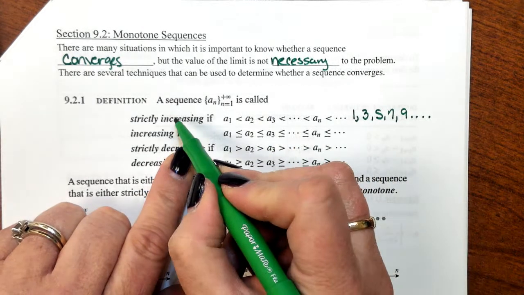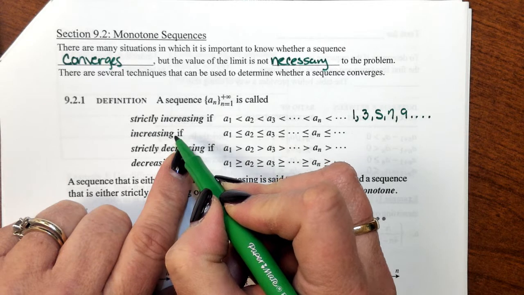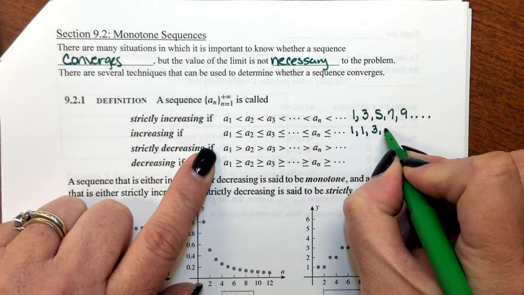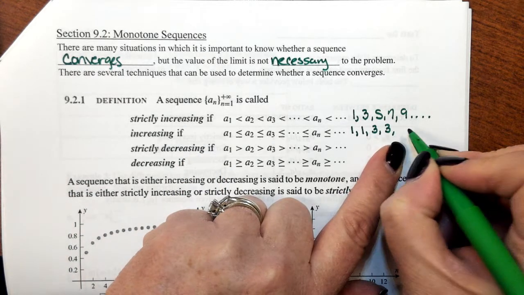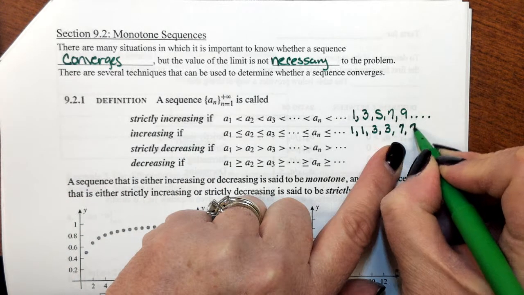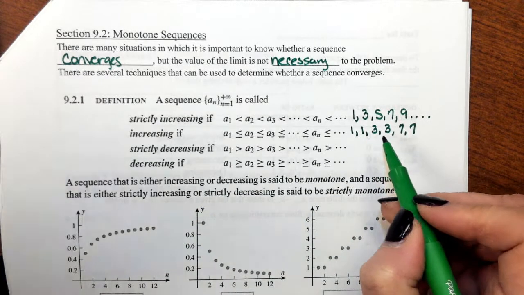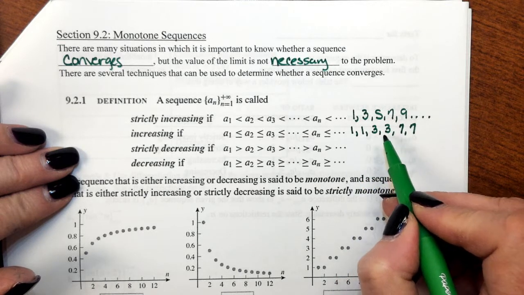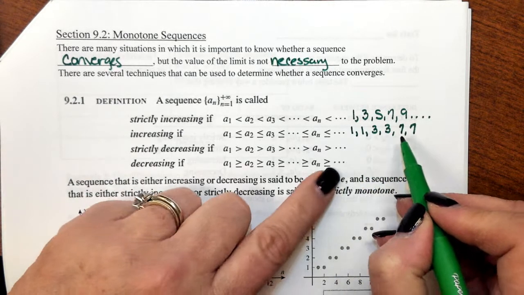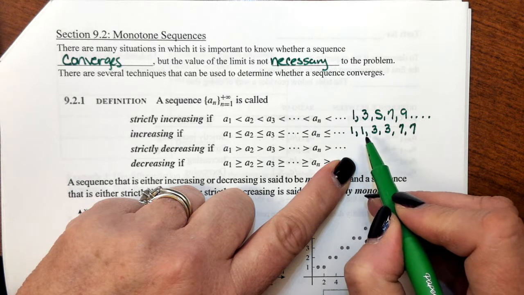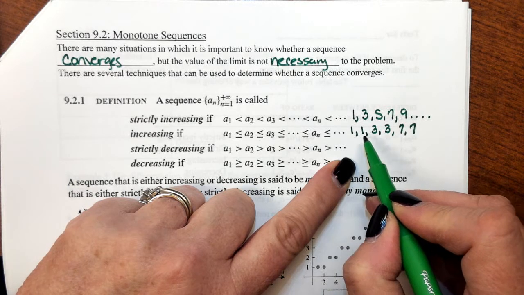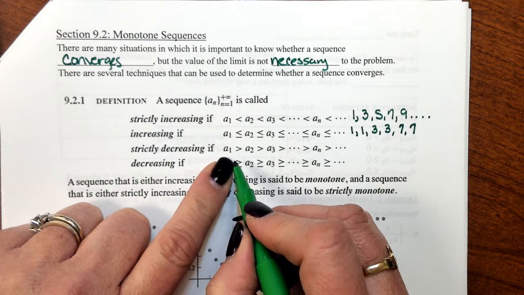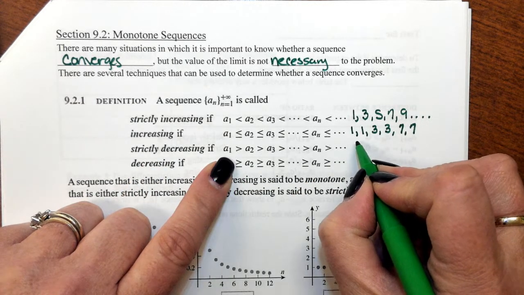Now the difference between strictly increasing and just increasing is that there are times in the sequence where the terms may not all be increasing. For example, and this would really be shown graphically like a step function or a piecewise function, if you had the terms 1, 1, 3, 3, 7, 7. It's increasing, however there are moments where the terms are not increasing, but two terms could be equal to one another. Strictly decreasing is when you have terms that are in descending order.